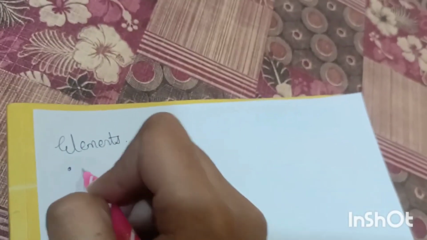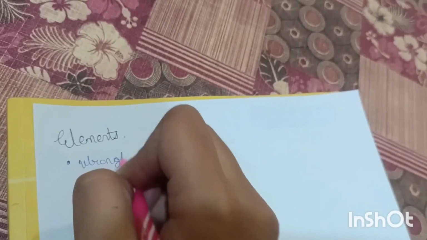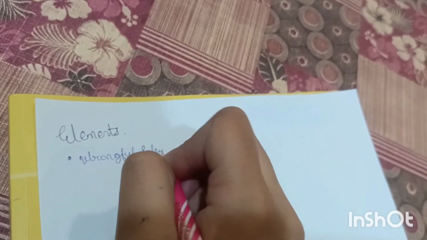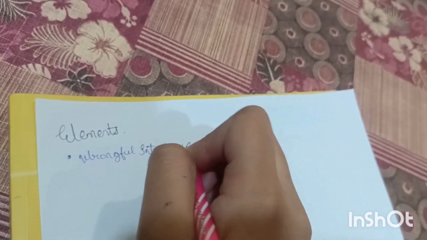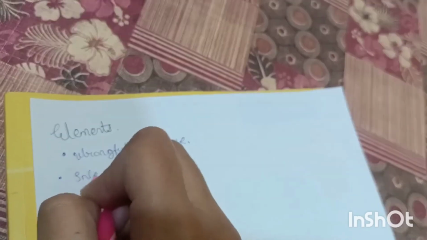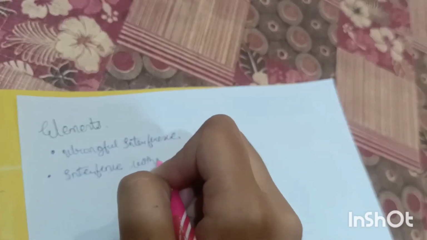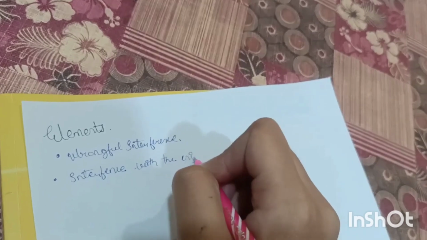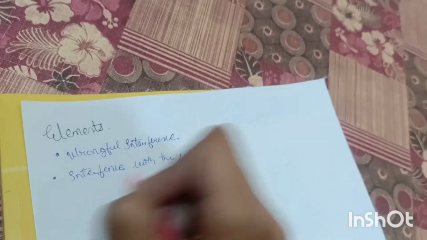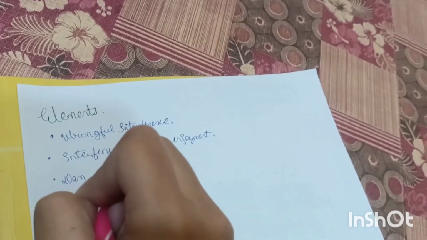Now let's see the elements in this. The first one is wrongful interference, the second one is interference with the enjoyment, and the third one is that there is some damage.